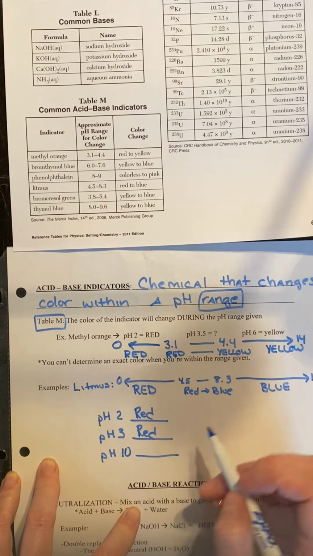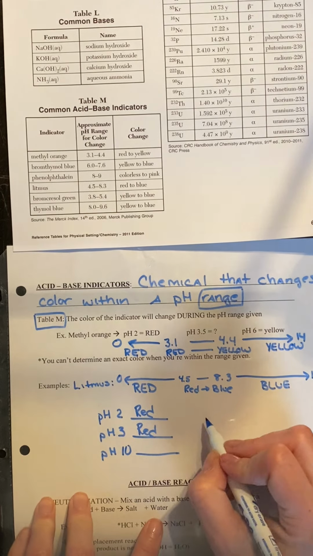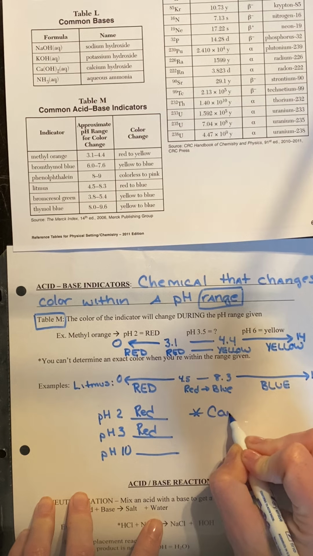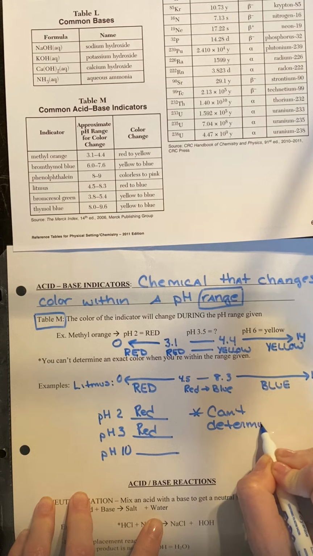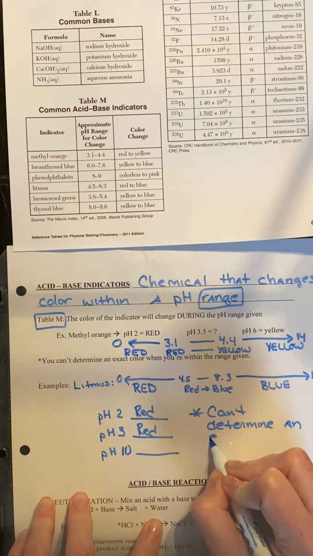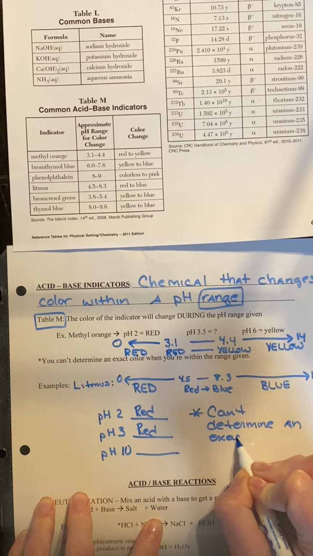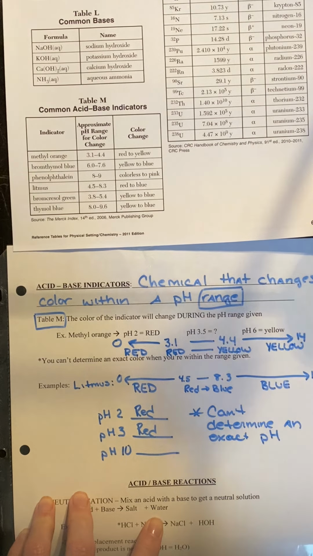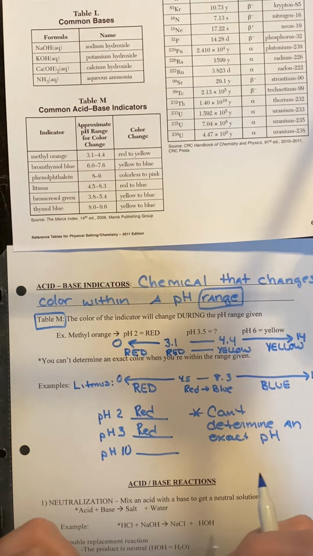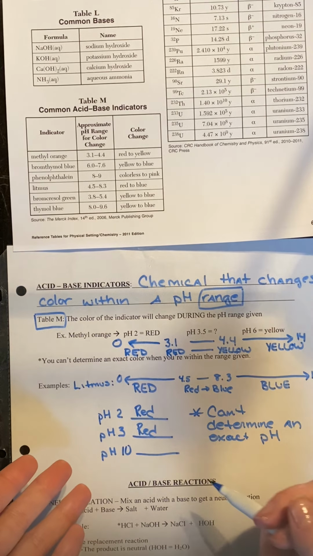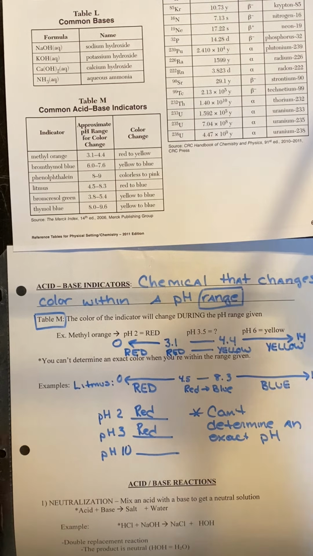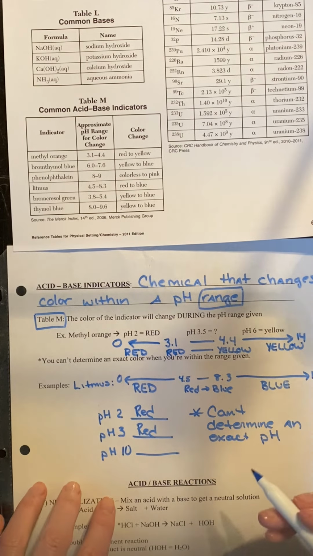All right, this is why you can't determine an exact pH value. You might be able to narrow it down by using multiple indicators, but if I just said, hey, here's litmus and it turns red. Okay, what's the pH? Well, you can't tell. You could say, yeah, it's between 0 and 4.5. There you go. That's the best you can do.